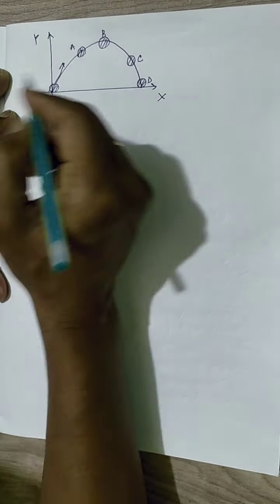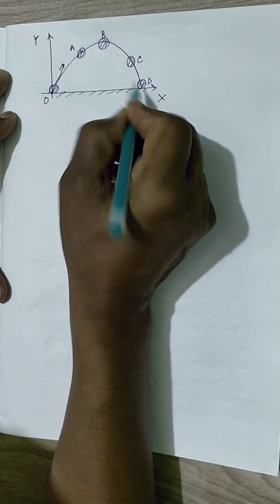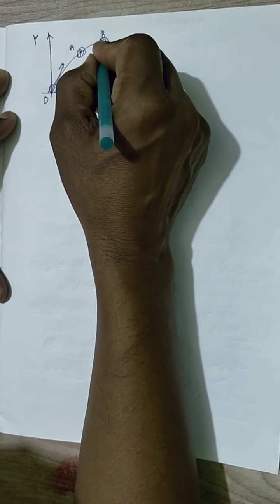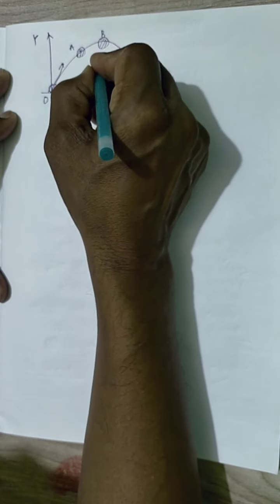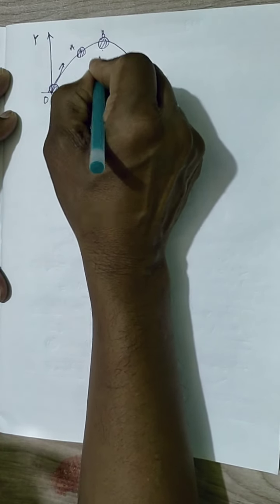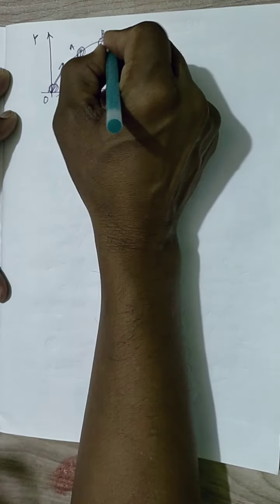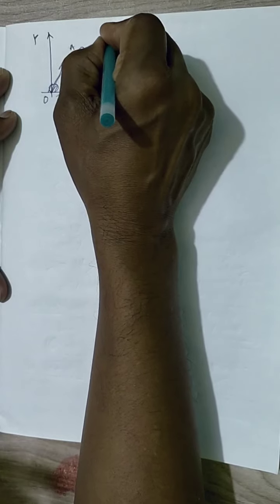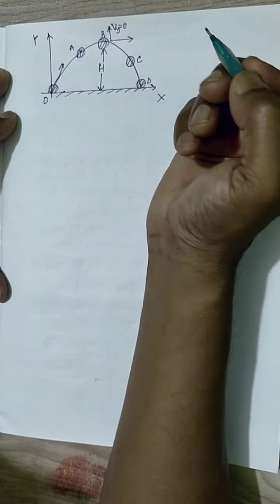Now during its motion, it has reached its maximum height, which is at B. Here the vertical component of the velocity Vy is equal to 0.